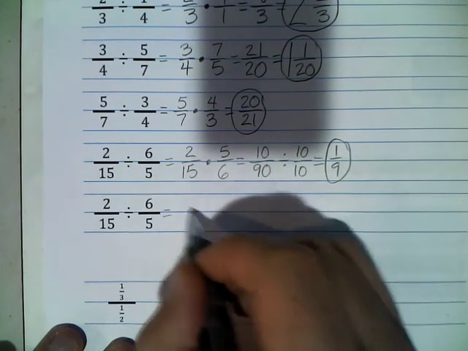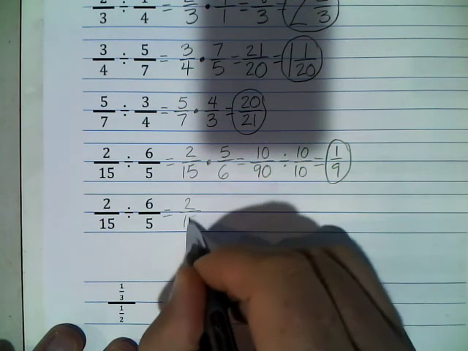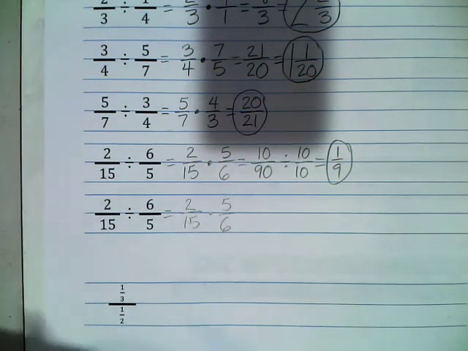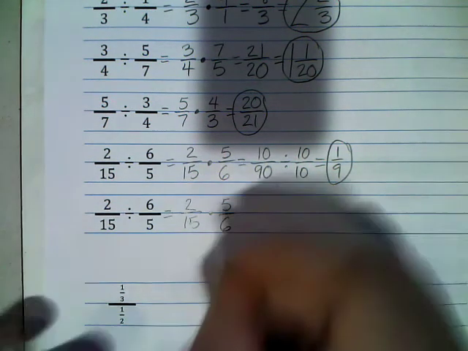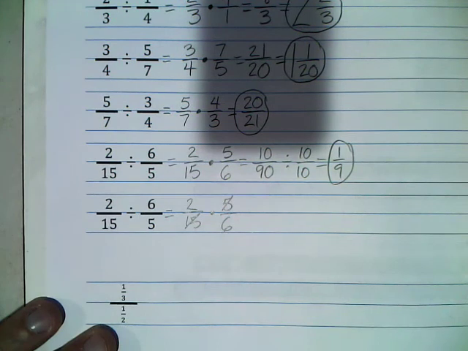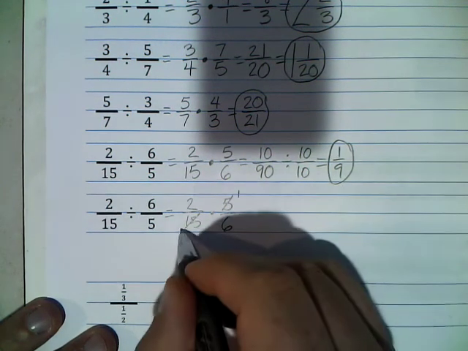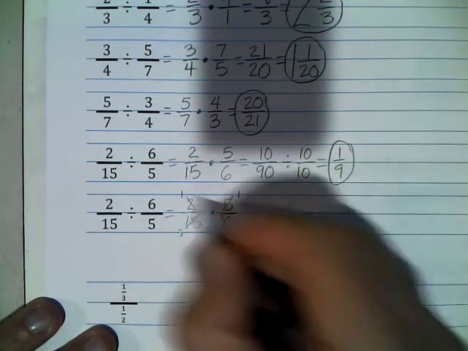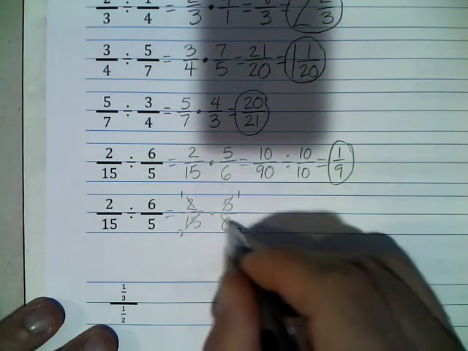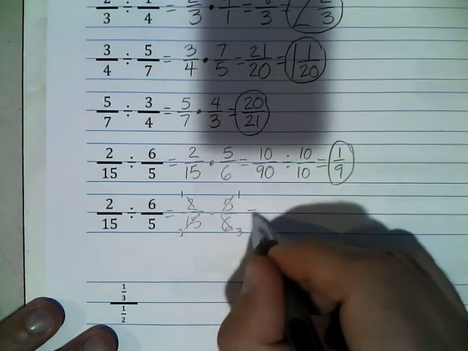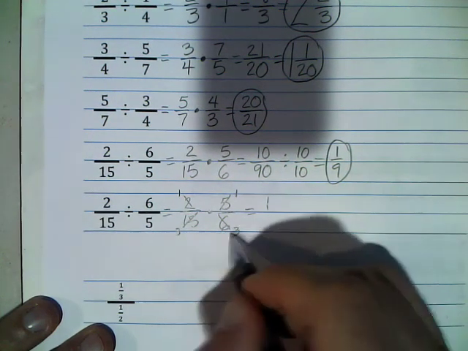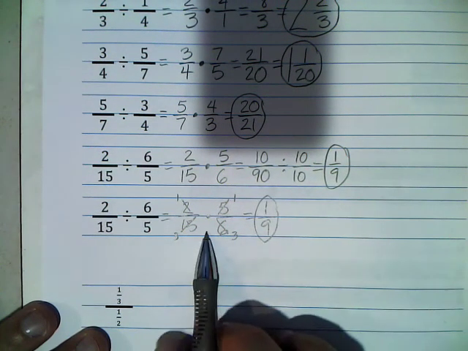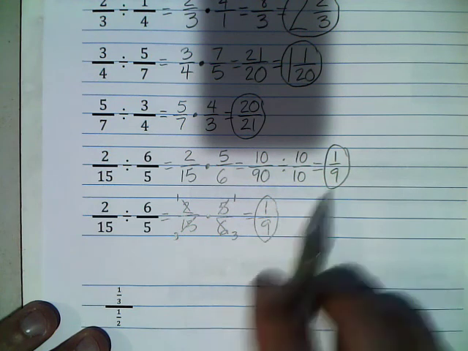Or, ladies and gentlemen, maybe you noticed with this one that instead we can do a little bit of reducing before multiplying. So my 15 and my 5 can reduce before multiplying. 5 goes into itself once, 5 goes into 15 3 times. 2 and 6 can reduce. 2 goes into itself once, 2 goes into 6 3 times. And then up top I got 1 times 1 is 1, 3 times 3 is 9. So whether we reduce before multiplying or after multiplying, we should end up with the same answer.